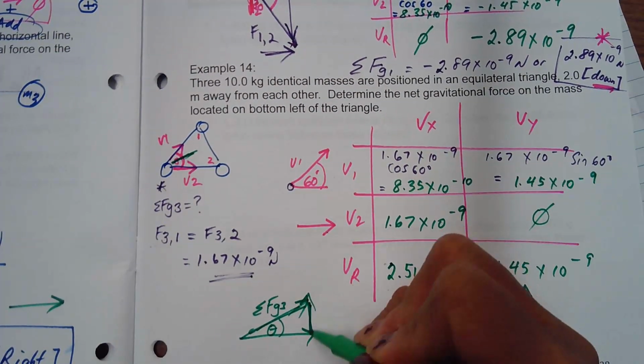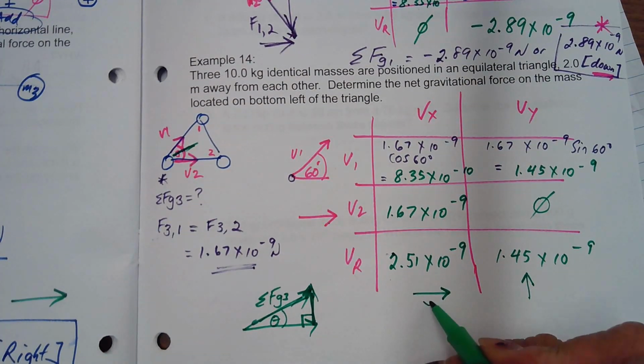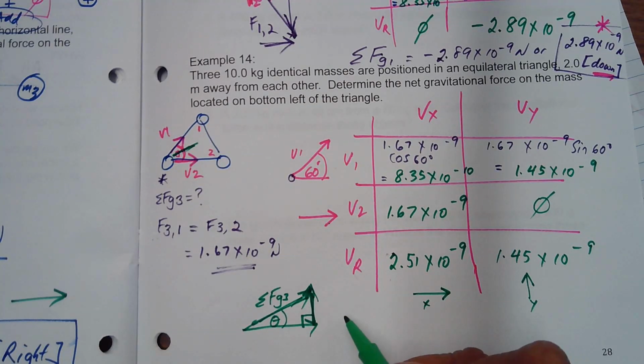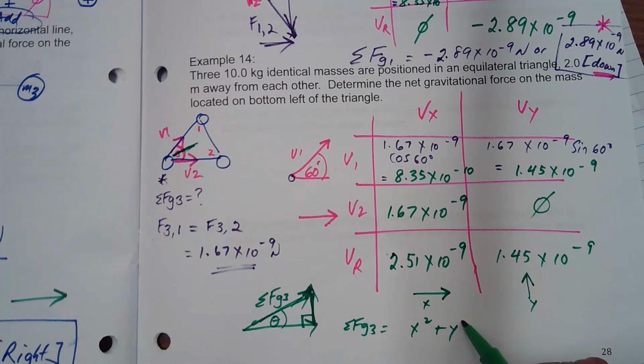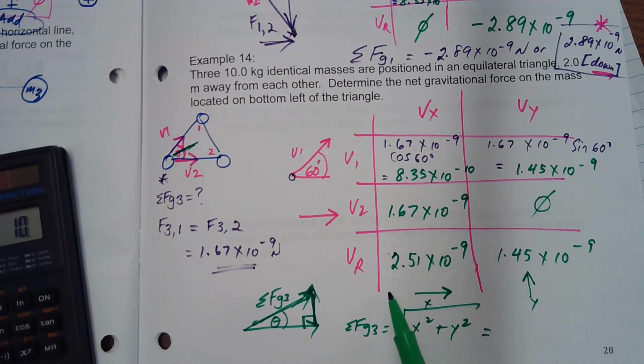Okay, so because you have an X and Y and it's 90 degrees, we'll go Pythagorean. So X and Y, right? So the resultant is going to be your X, whatever that is, squared, plus this value squared, and take the square root. Okay, Pythagorean theorem. Because we have combined the X's and the Y's, we got a 90-degree triangle. It's a good method.